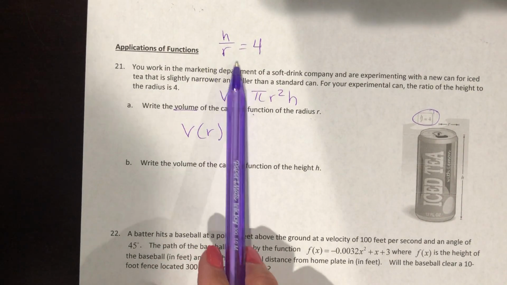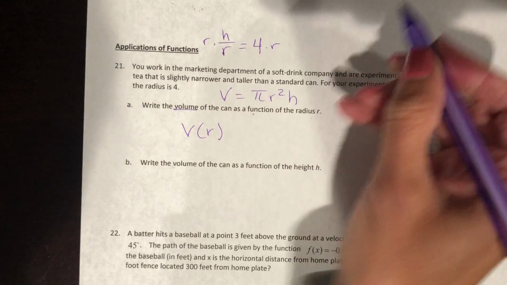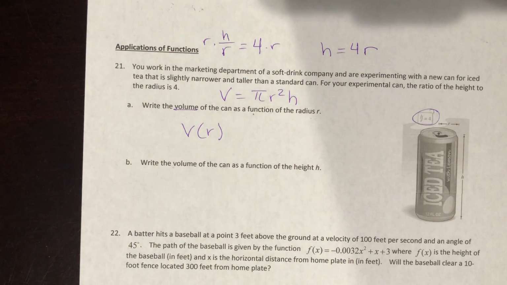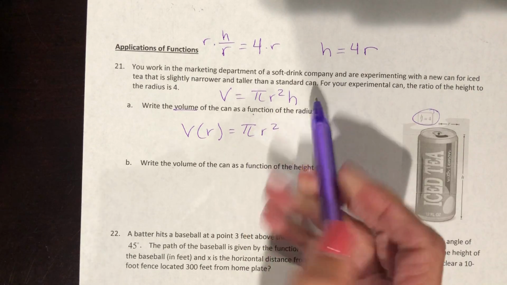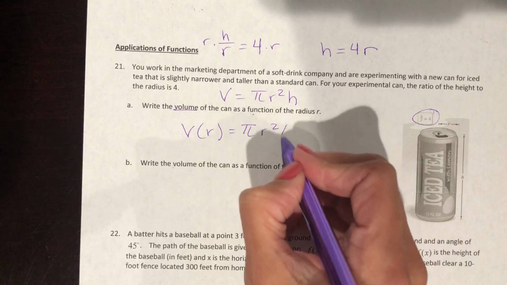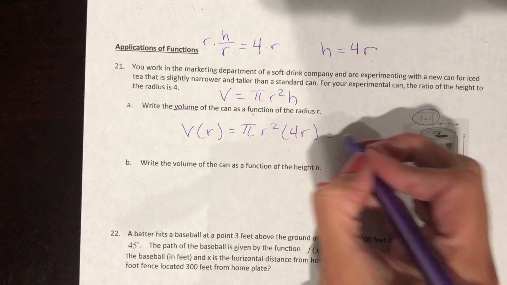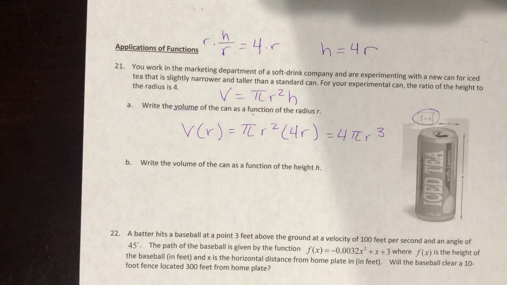If I solve for h, I multiply both sides by r. So h equals 4r. Now I can say pi r squared times 4r, and simplify that down to 4 pi r cubed. That would be the answer.